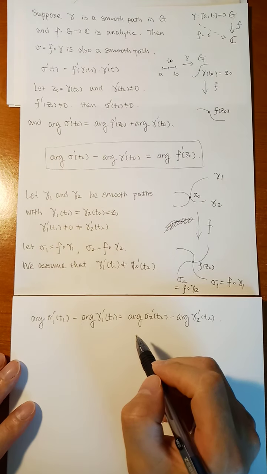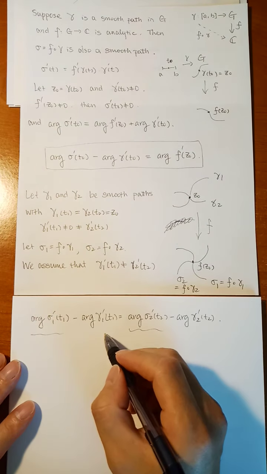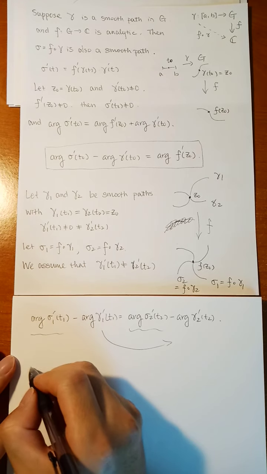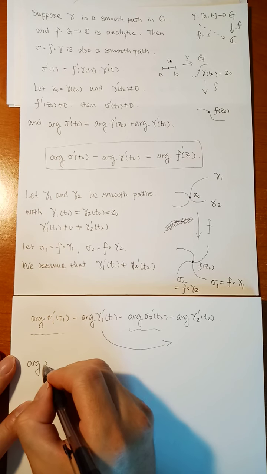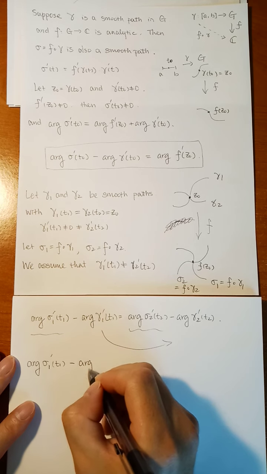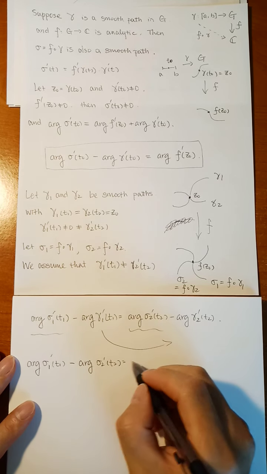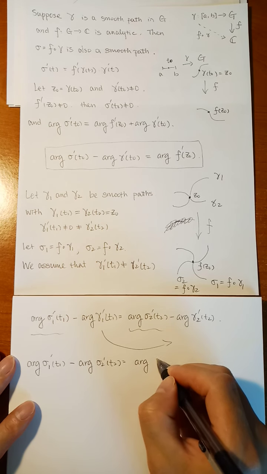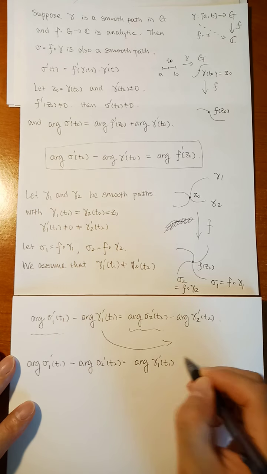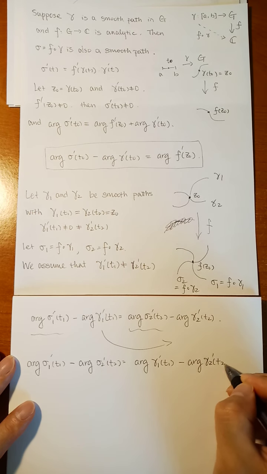And then I'm trying to put sigma together on the left-hand side, gamma on the right side. So we get argument sigma 1 prime of t1 minus argument sigma 2 prime of t2 equals argument gamma 1 prime of t1 minus argument gamma 2 prime of t2.